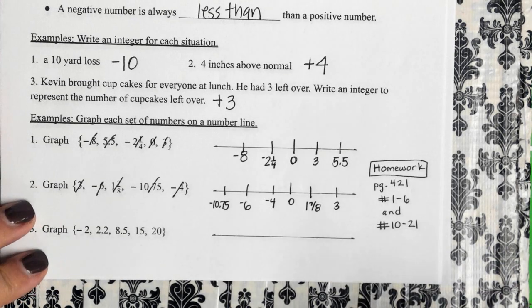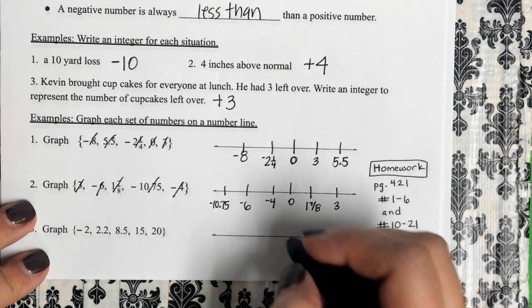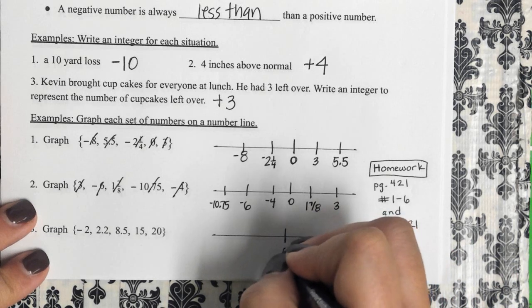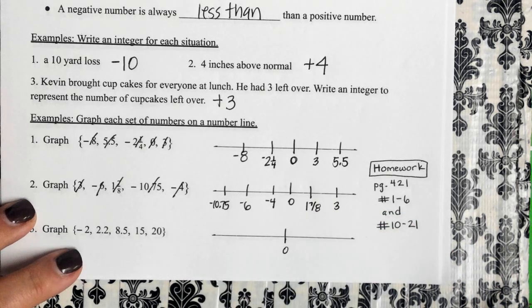All right, do the next one on your own real quick, and then we'll talk about it. No, there's not a 0, but it's okay. Go ahead and put 0 in the middle.